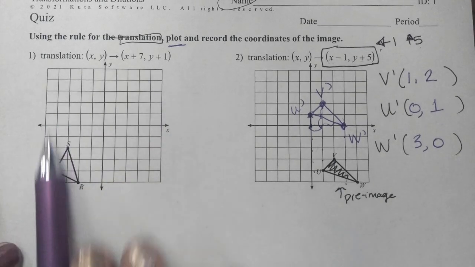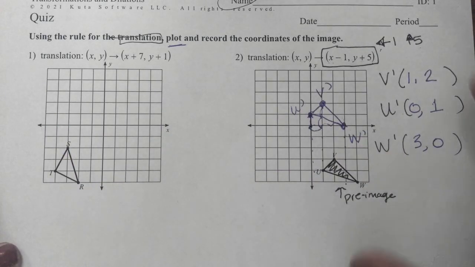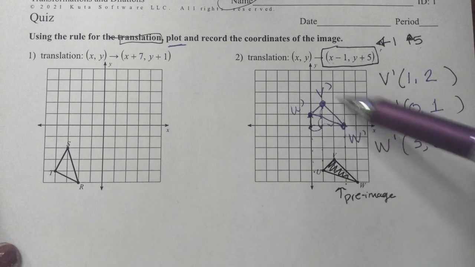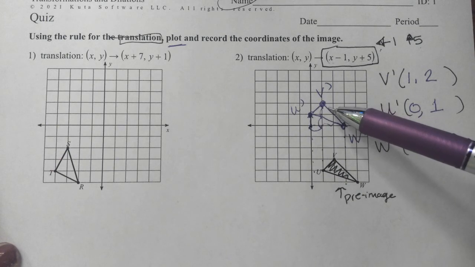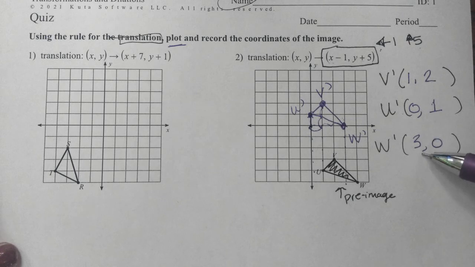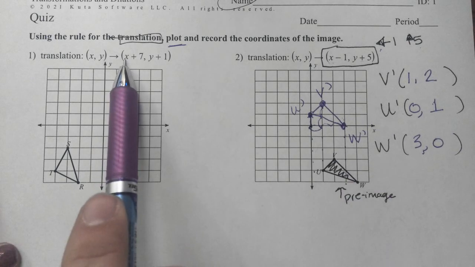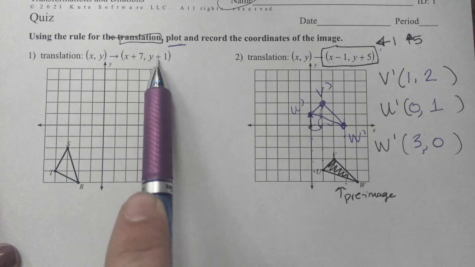So for number 1, you're going to use this same exact format. You're going to plot the ordered pairs for the image and then record their coordinates, except you're using a different rule, x plus 7, y plus 1.